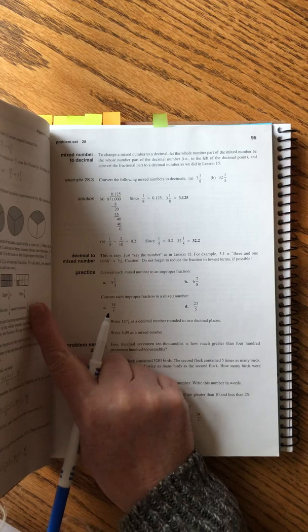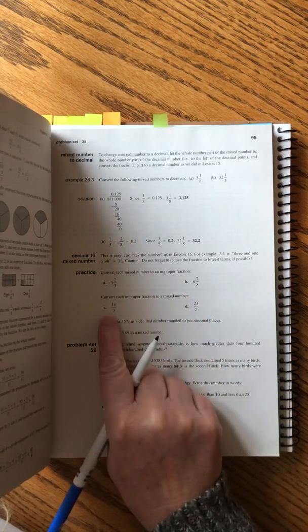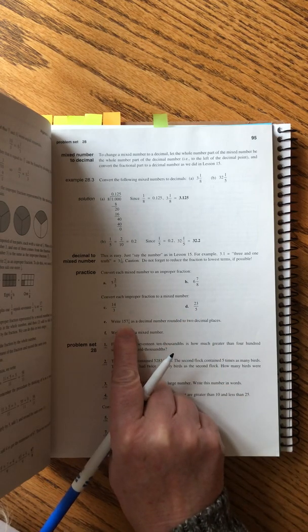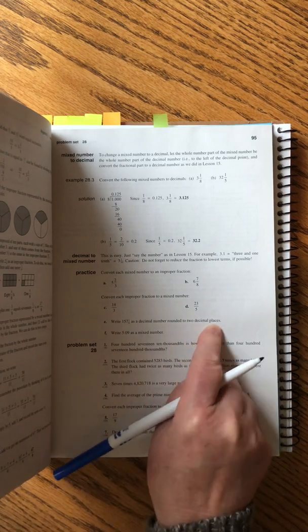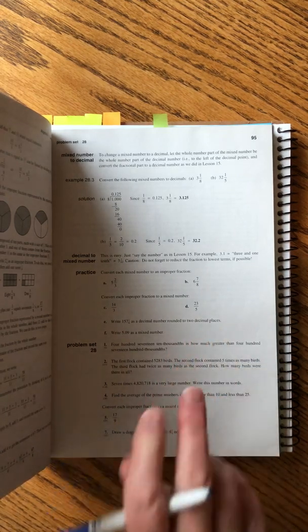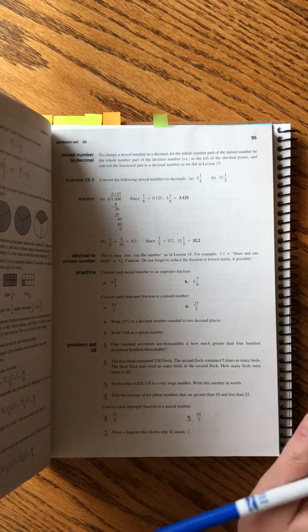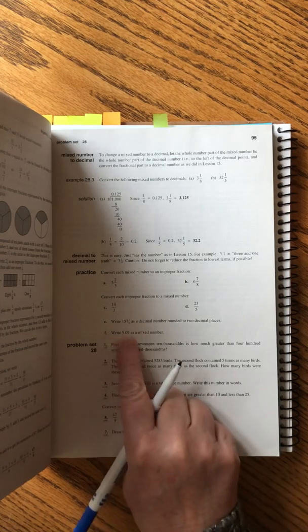Here they are. It's kind of hard to see. My shadow is here. Convert mixed numbers to improper fractions. Convert improper fractions to mixed numbers. Write that fractional number as a decimal number, and it tells you to write it to 2 decimal places. Remember, that means you have to create 3 decimal places so that you can use that last one as your rounding indicator, and then write that as a mixed number.